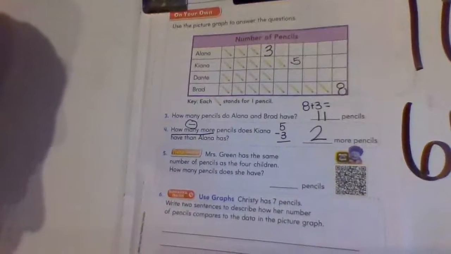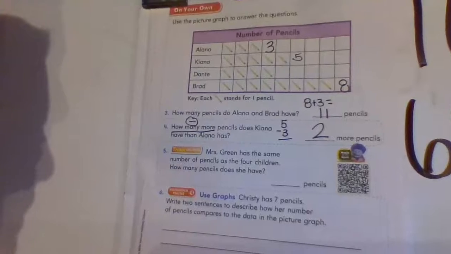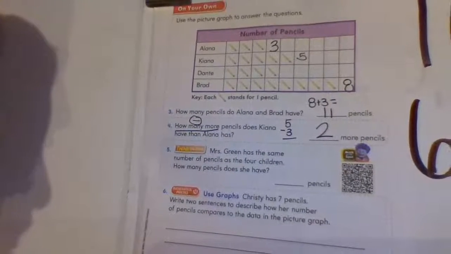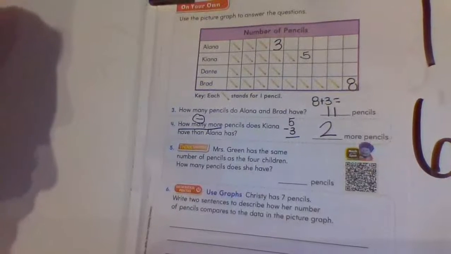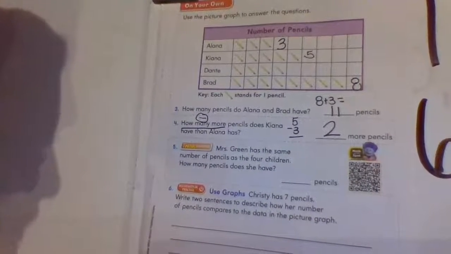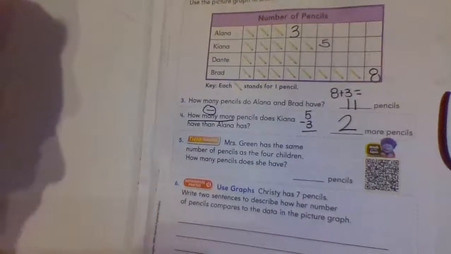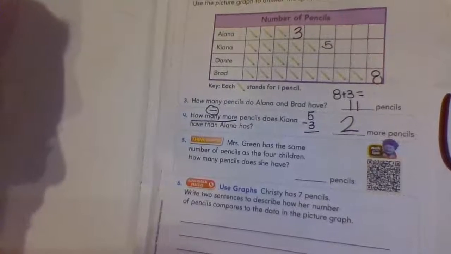If you need more time on that question, hit the pause button while I have this zoomed up so you can catch up. All right, the next question is a math on the spot question. So if you wanted to watch Professor Berger do it, go ahead and take your phone or your iPad and you can scan that QR code and watch that to help you. All right, Mrs. Green has the same number of pencils as the 4 children. How many pencils does she have?